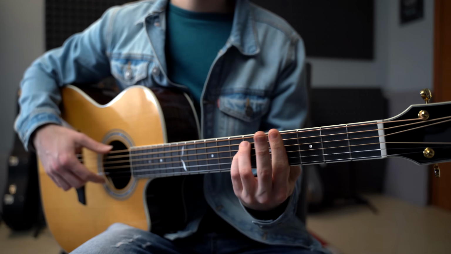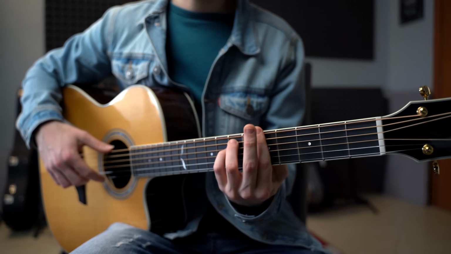Now, I know that we are playing a lot of bar chords, but trust me, you are going to need them. Since we are playing the same 16 bars in 5 different keys, we're gonna start with the E minor, and then we're gonna have the F minor, F sharp minor, G minor, G sharp minor, and we finish with the A minor chord. So you can play the same chord shapes without having to learn new chord shapes.